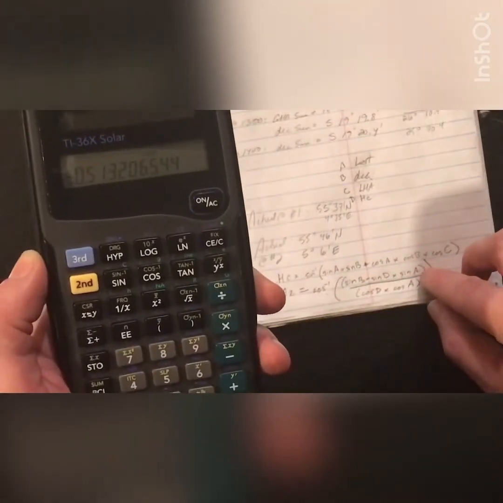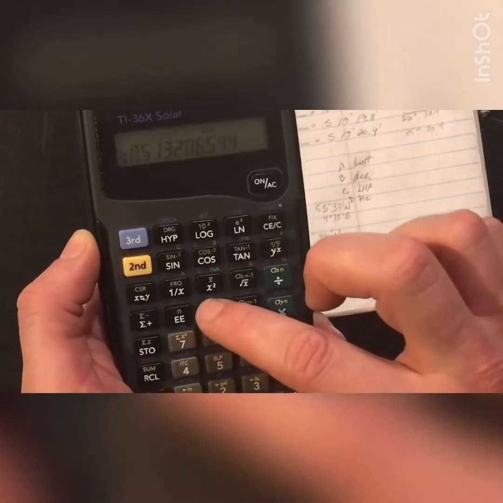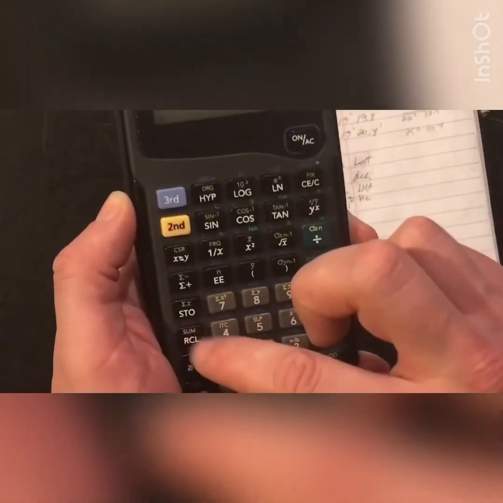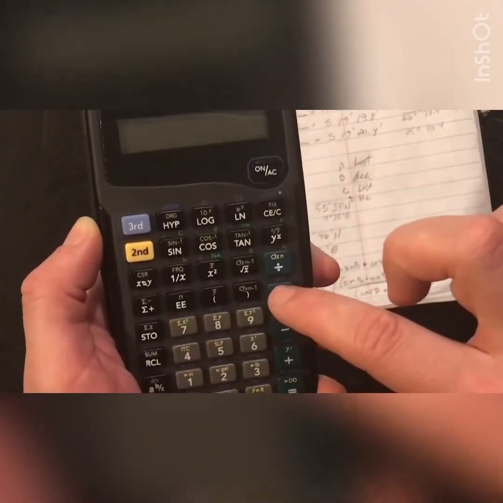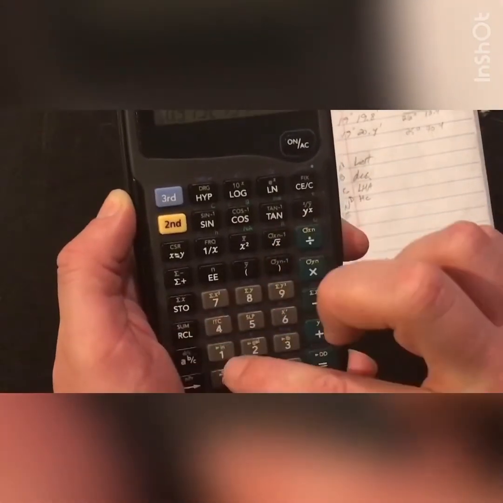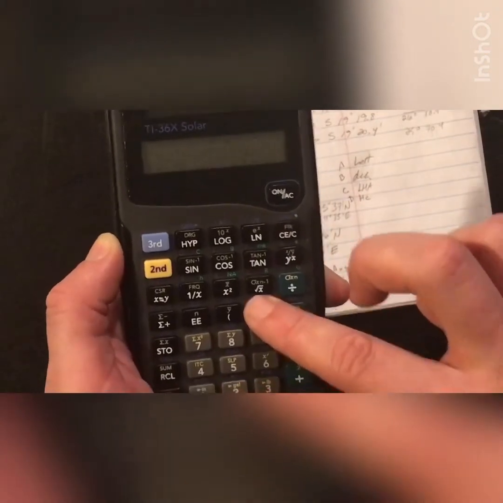Now I want to divide, open parentheses, recall D cosine times recall A cosine, close parentheses.